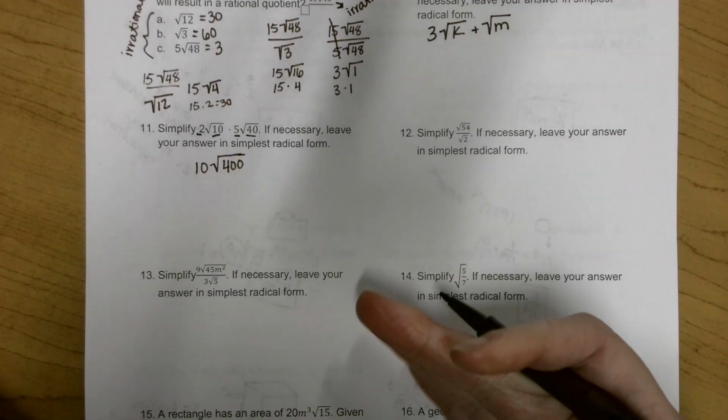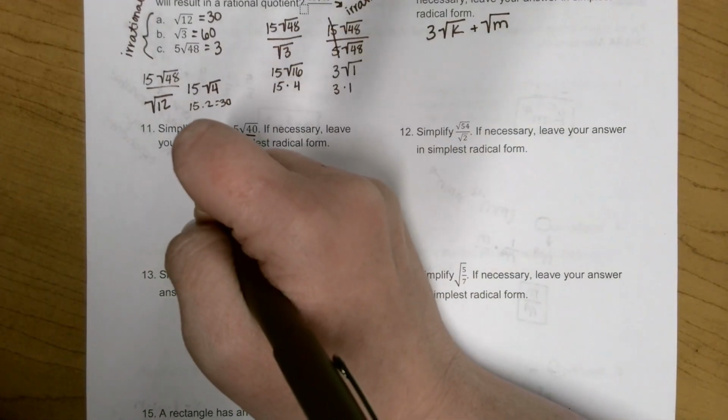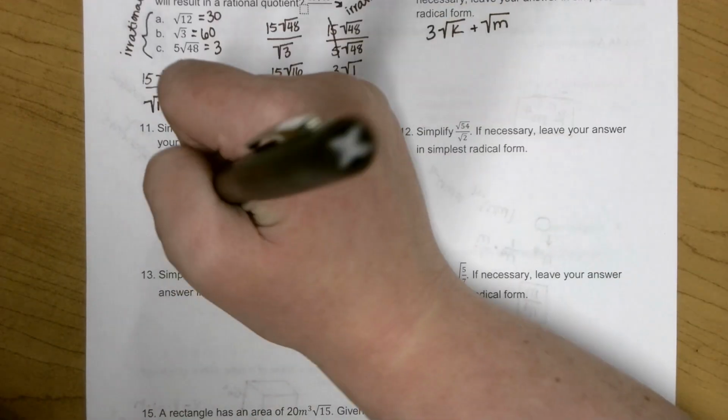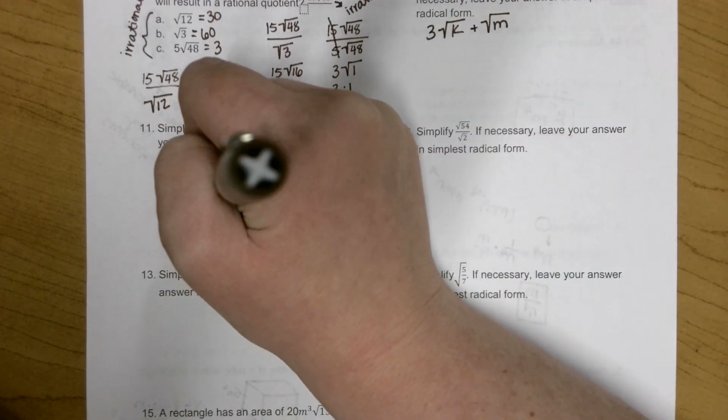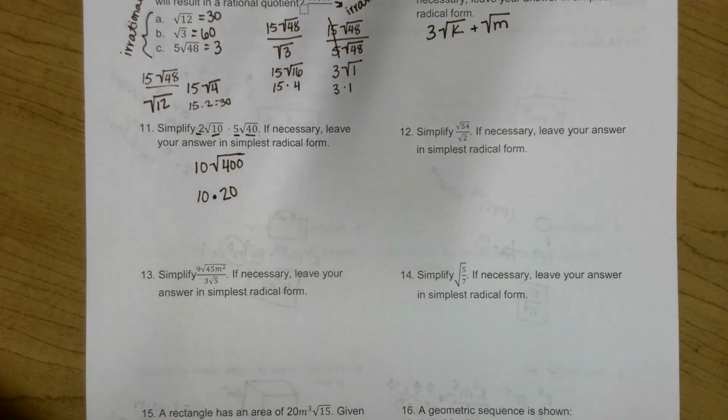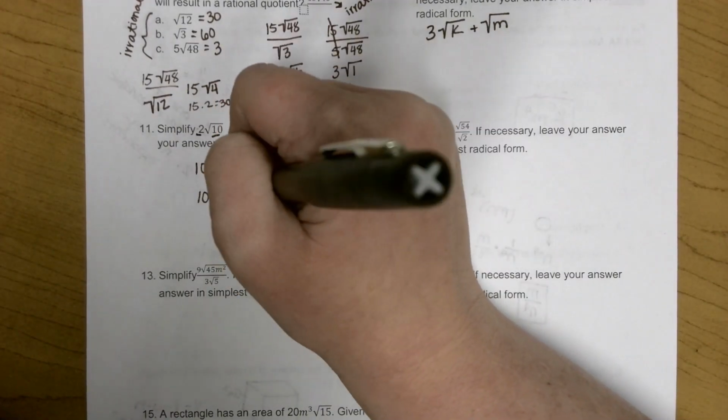And then I can simplify this. So we're going to see if you can simplify. If you can't simplify, you would leave it here. But I can simplify the square root of 400. Something times itself gives me 400. You can do that in the calculator, or you could simplify with a factor tree, or you can just trust me that 20 times 20 gives me 400. So the square root of 400 is 20. Okay, so we have 10 times 20. If I multiply those, that's 200.